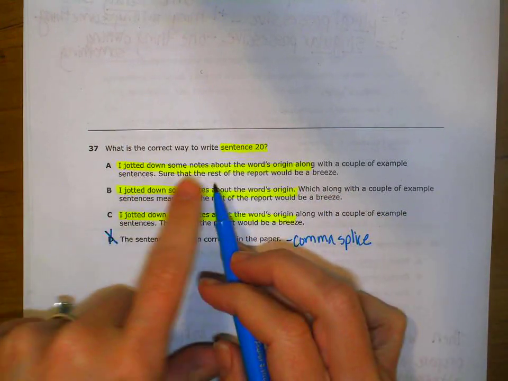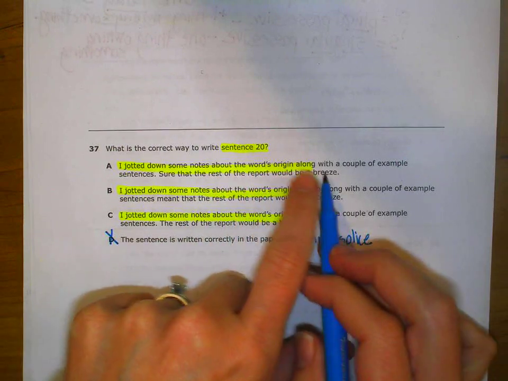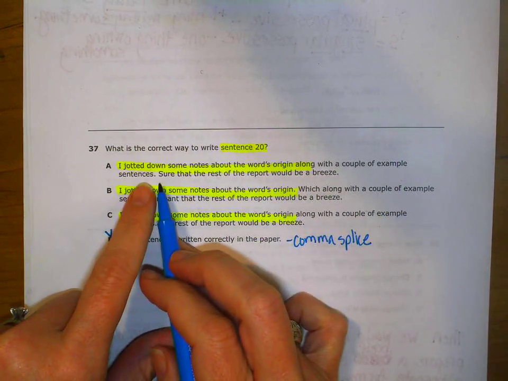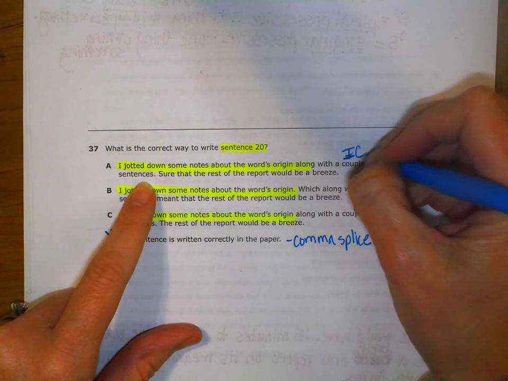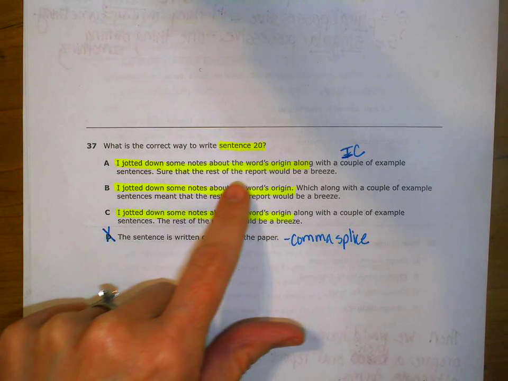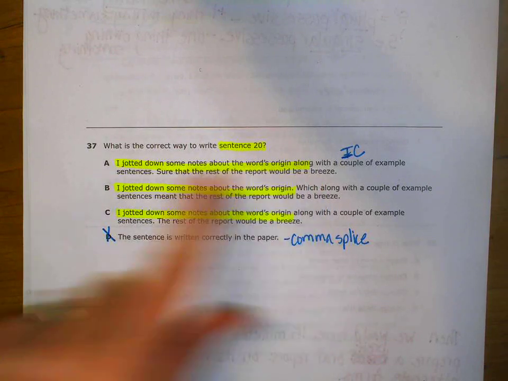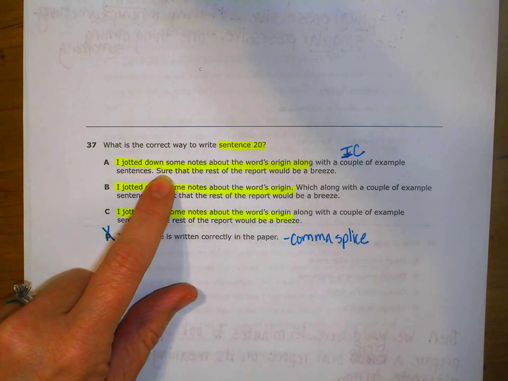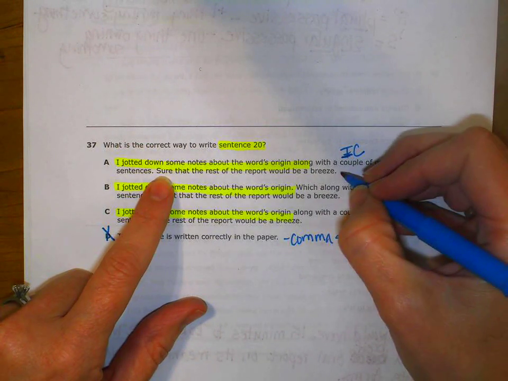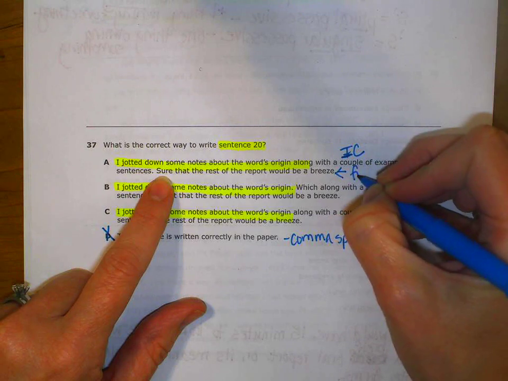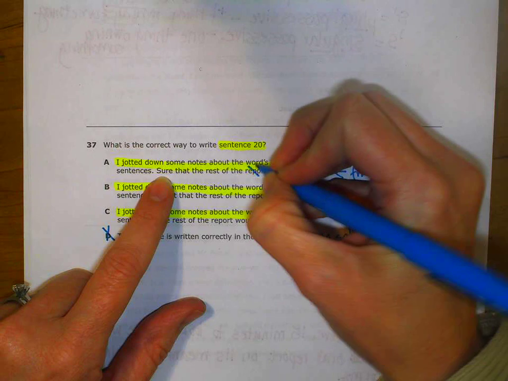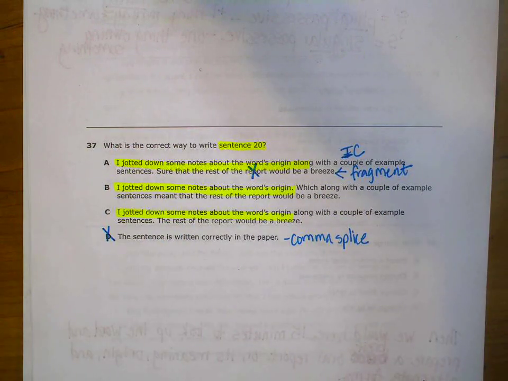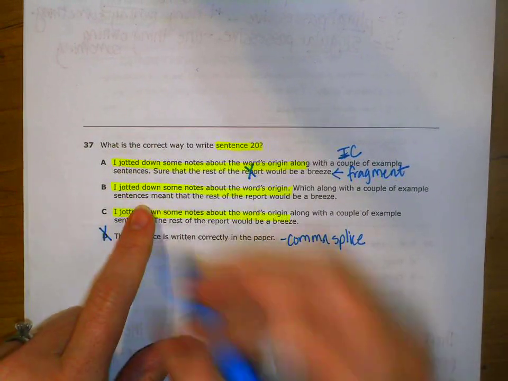I jotted down some notes about the word's origin along with a couple of example sentences. Okay, this is my IC. I know that. Sure that the rest of the report would be a breeze. Now, since I've added sure here, sure that the rest of the report would be a breeze, I need more information. This is a fragment. This is part of a sentence. I need more information. This doesn't make sense by itself. Now let's look at B.